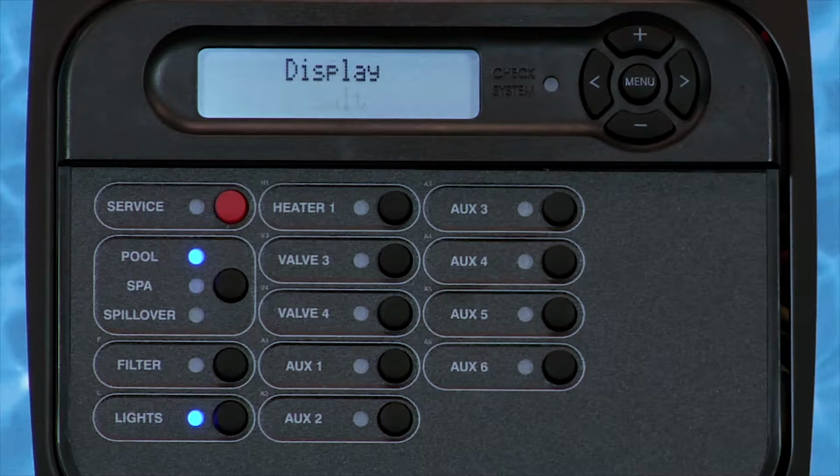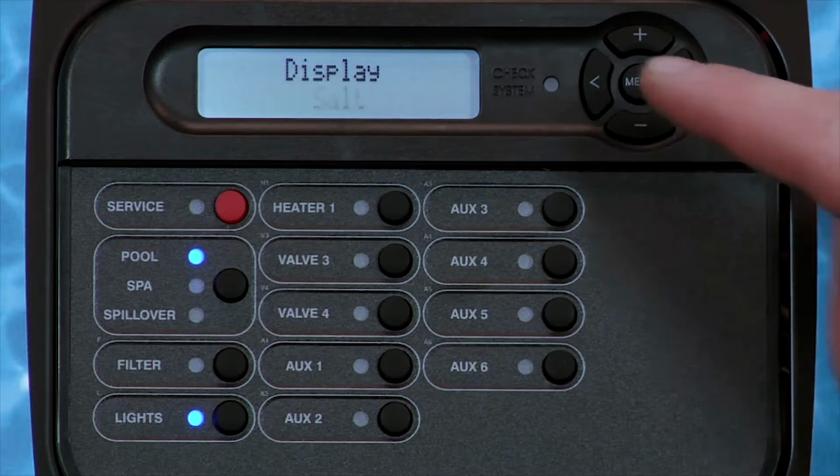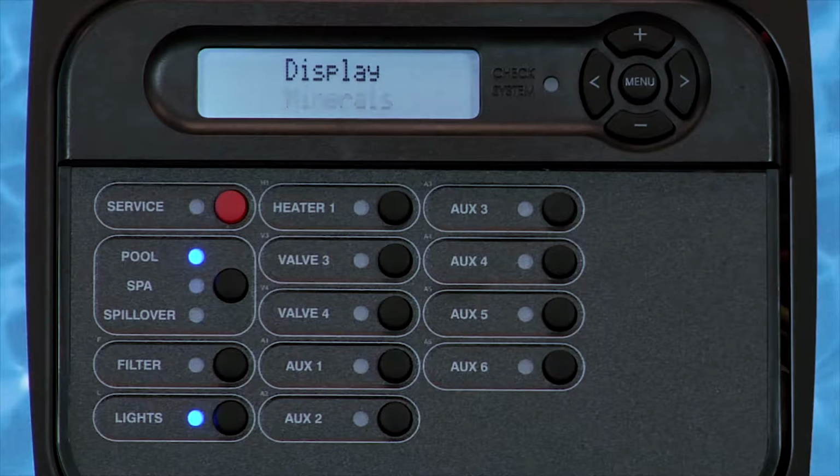Press the right arrow to go to the next item in the configuration menu, Display Salt. Once again, the bottom line is flashing, indicating that this can be changed by pressing the plus key. If the plus key is pressed, the display will change to Display Minerals. Pressing the plus key again changes the display back to Display Salt.